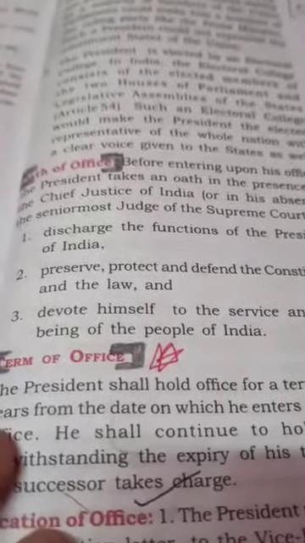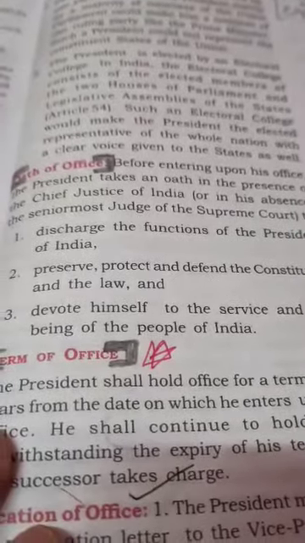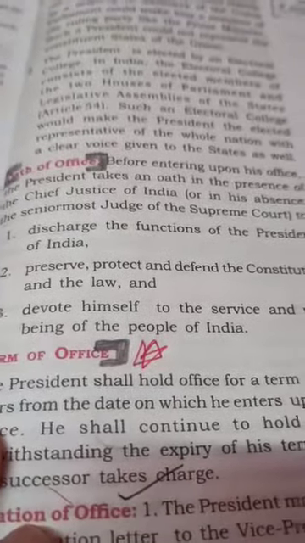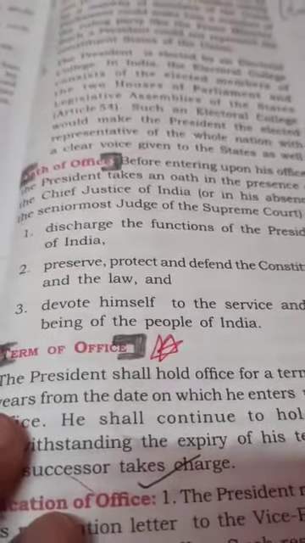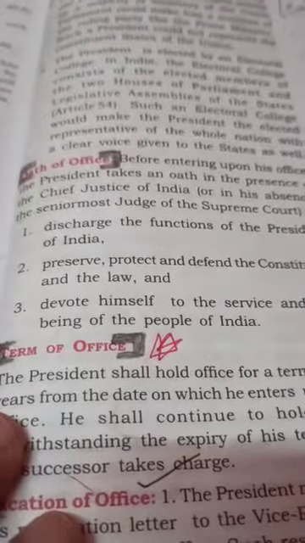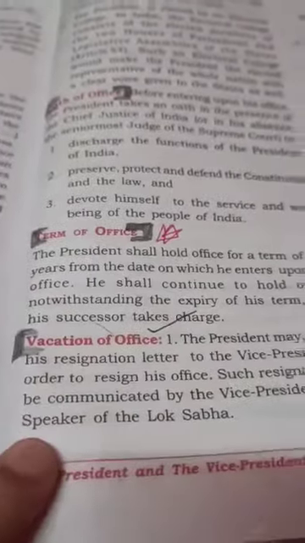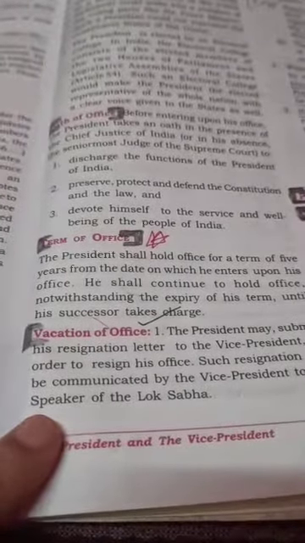So oath is not there in your syllabus, but just for your information, the president takes an oath in the presence of the Chief Justice of India, and if he is absent, then the senior most judges of the Supreme Court. Now, what is the term of the office? He will remain in the office for 5 years.